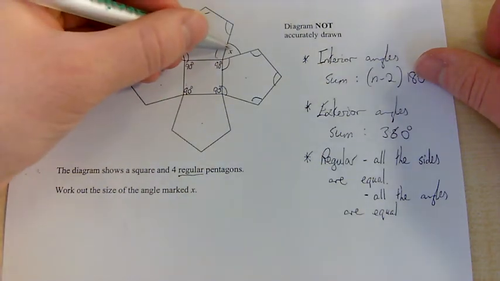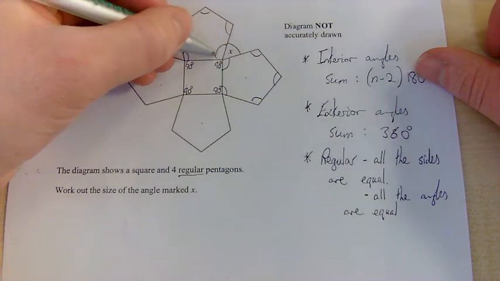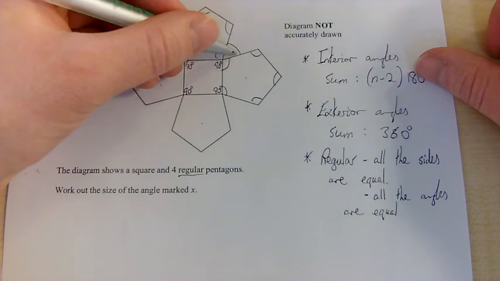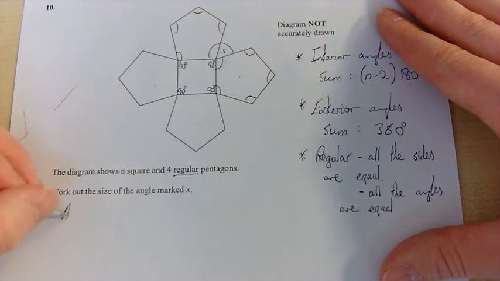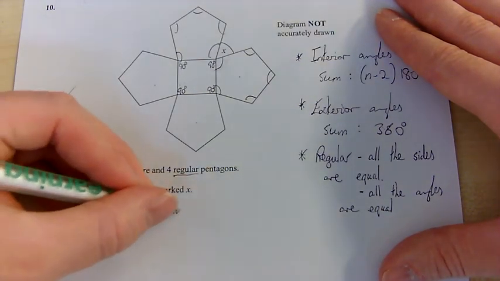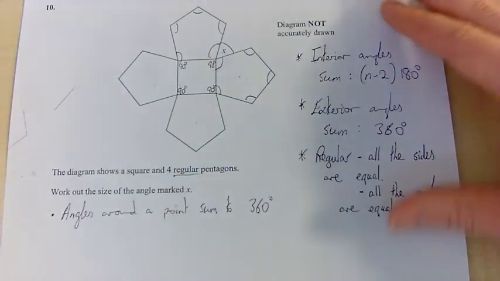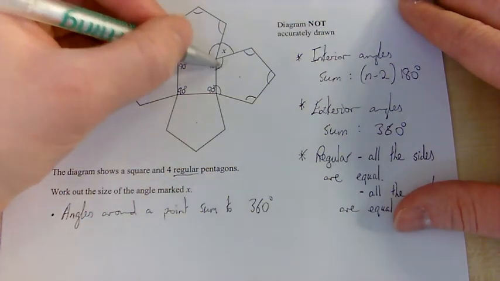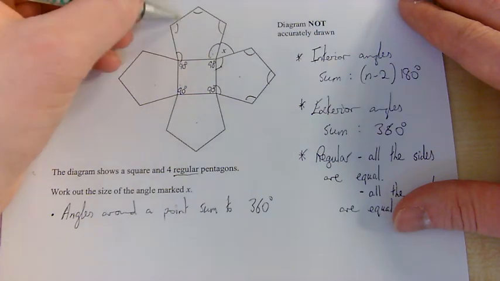So we just focus on up here at X. We know that if X plus this angle plus the 90 plus this angle over here, they're going to add to 360 degrees, because angles around a point sum to 360 degrees. So all we're missing are these angles here. They're going to be the same whatever it is, because they're regular pentagons, they're all the same.